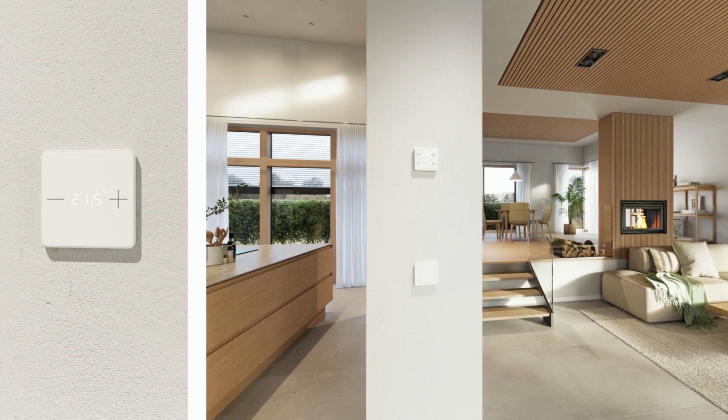Here you see the mounted device. This device is frameless and can be mounted directly flat on the wall, or you can mount it on standard electrician boxes.